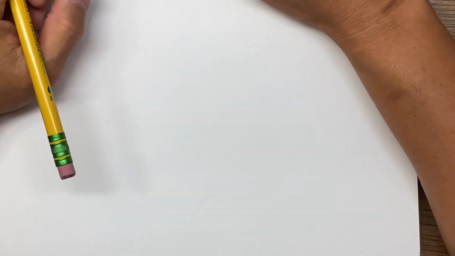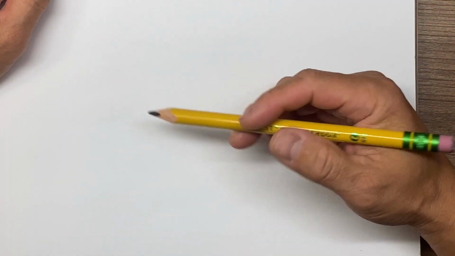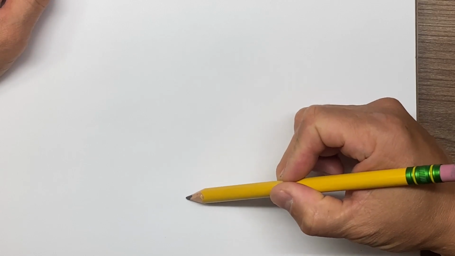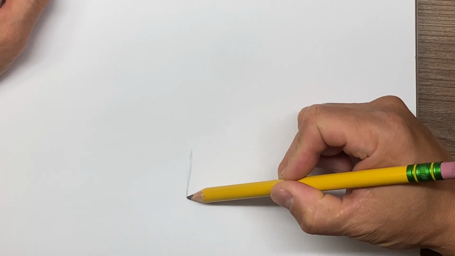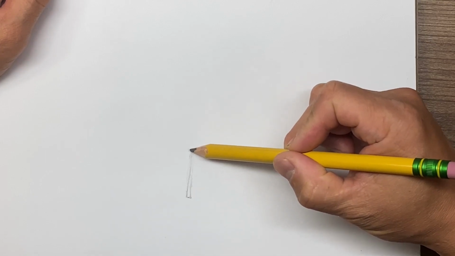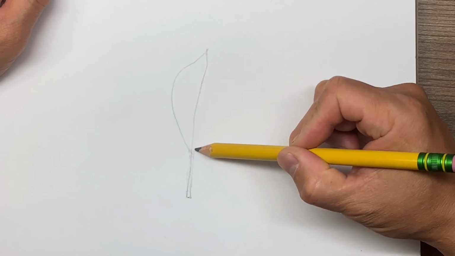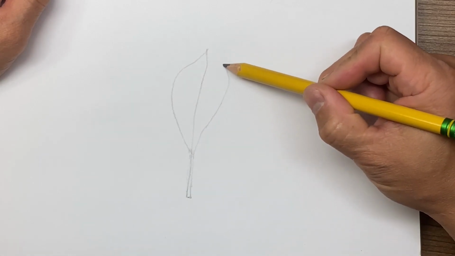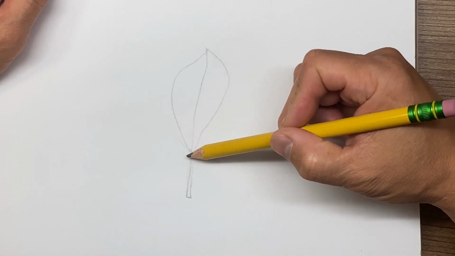So let's see here. I'm going to start off with this one leaf, and I want you to start off with pencil. I suggest going with bigger shapes first.